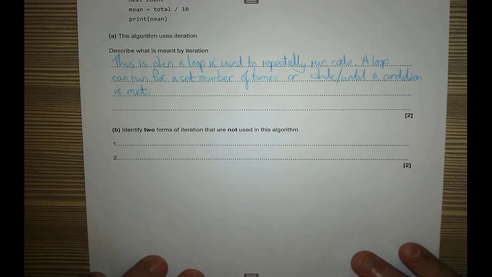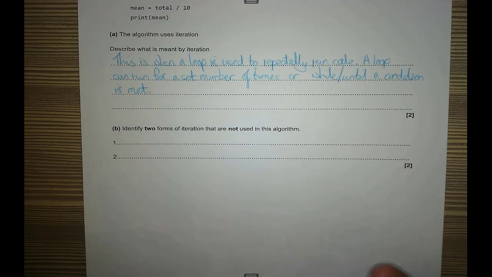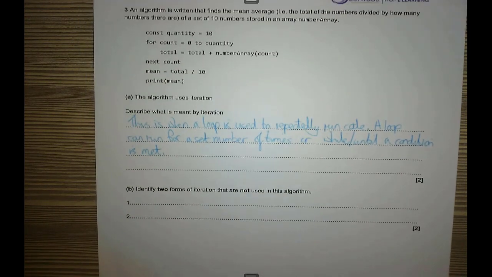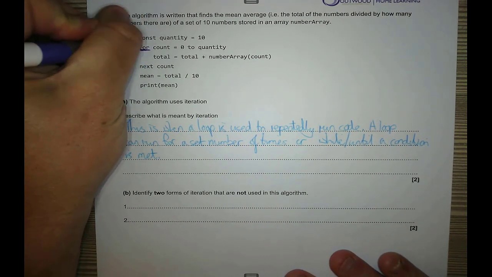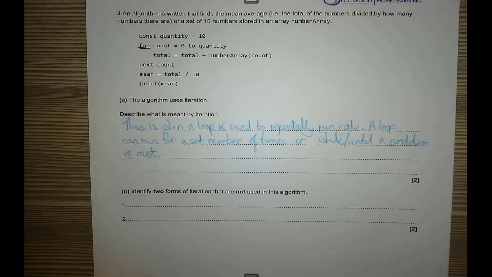Then I've got identify 2 forms of iteration that are not used in this algorithm. Okay, so let's have a look at the algorithm. Let me pull it back down a little bit. So in this algorithm, we've got iteration. We know that because we've got a for loop. Okay, so a for loop is a count-controlled loop. It will repeat for a set number of times.